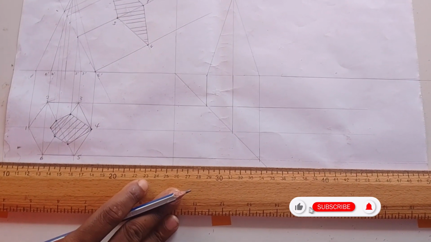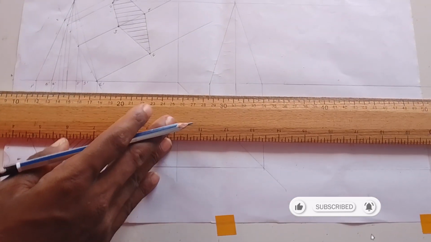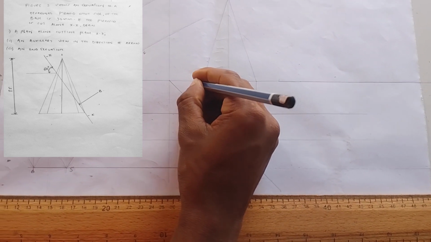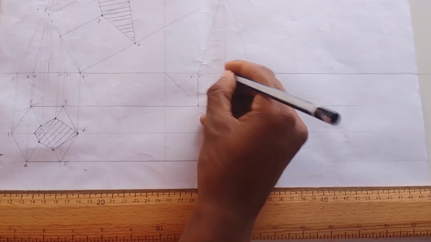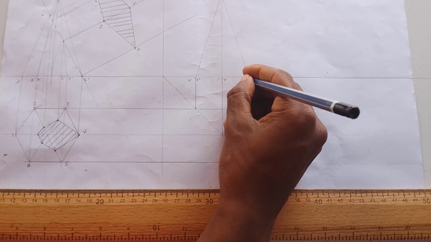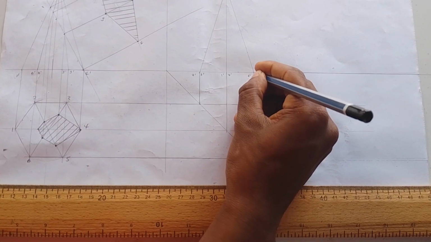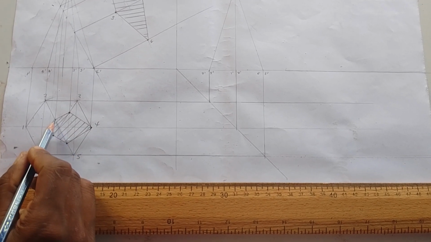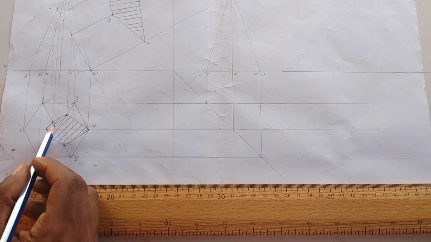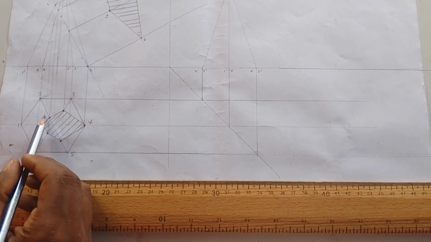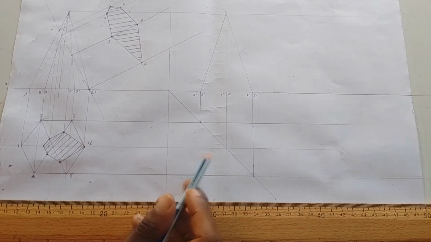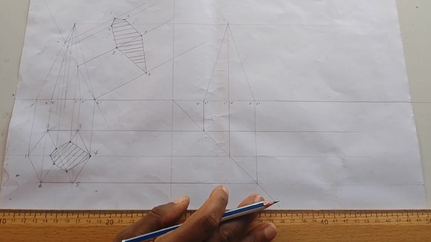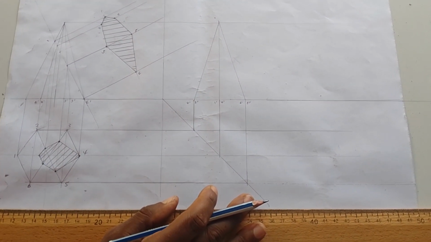After you have achieved that good work, it is now time to project all these points to the other side. So you can name your parts: this is 2 prime and 3 prime, this is 1 prime and 4 prime, and this is 6 prime and 5 prime. As you can see, that is the way they have been projected. You now have to transfer these sectioned parts to the other side of your drawing, very correctly, as we can see from our diagram.